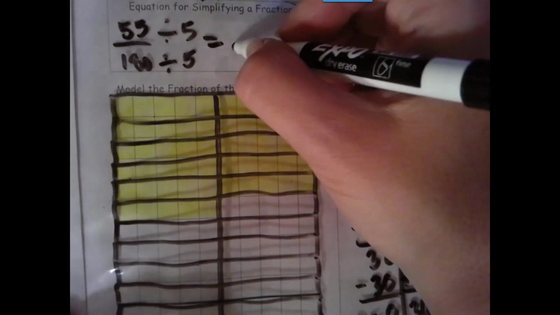5 times 6 is 30. So I have 3 tens. 5 groups of 3 tens is 150, or 15 tens, plus 3 more tens is 18 tens, or 180. 5 groups of 1 is 5. 5 groups of 10 is 50. 55, that matches our dividend up here, so it checks. 180, that matches our dividend up here, so it checks. So my numerator is definitely 11. Denominator is definitely 36.